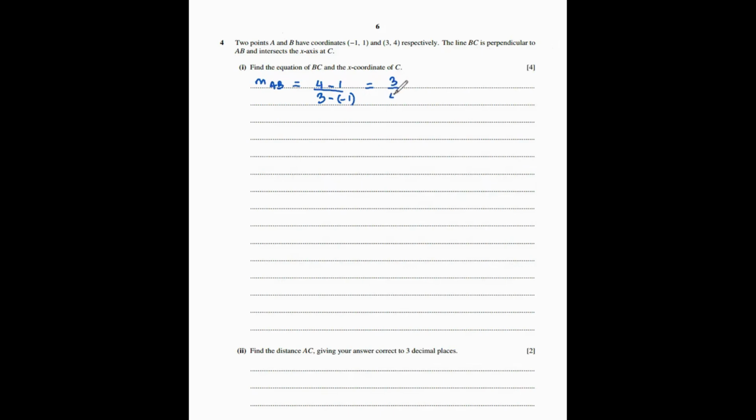That's 3 over 4. Gradient of AB times gradient of BC is going to equal -1. Why? Because if two lines are perpendicular, the product of the gradients is always equal to -1, which means 3 over 4 times gradient of BC equals -1. And gradient of BC is going to be -4 over 3. We have the coordinates of B, we have the gradient, we can easily create the equation for BC.